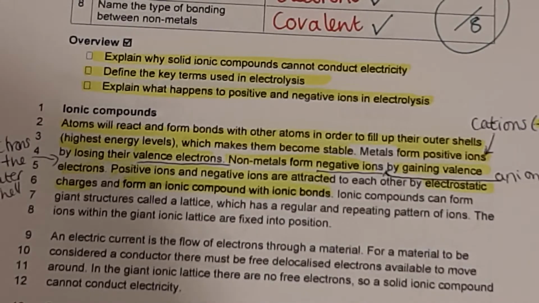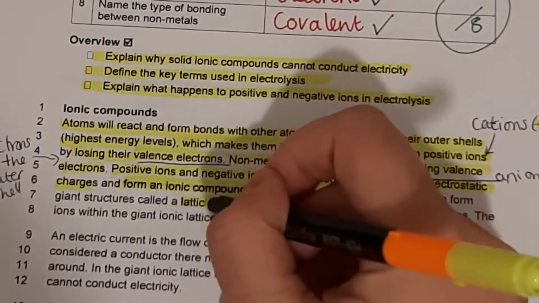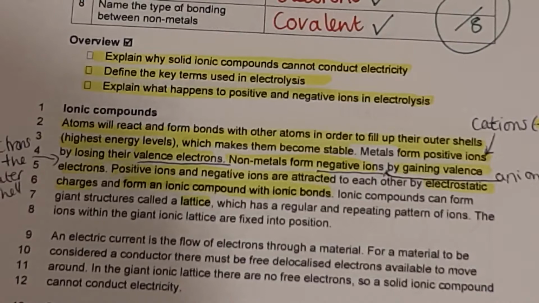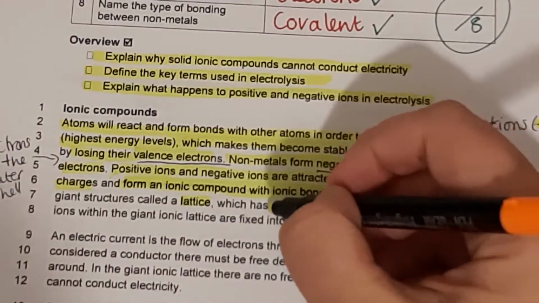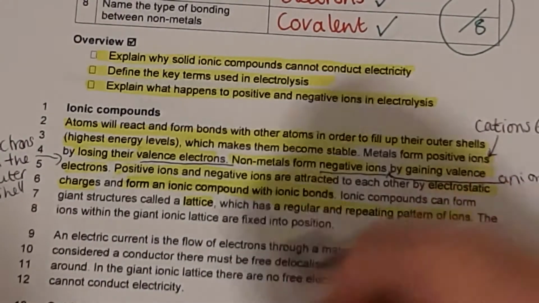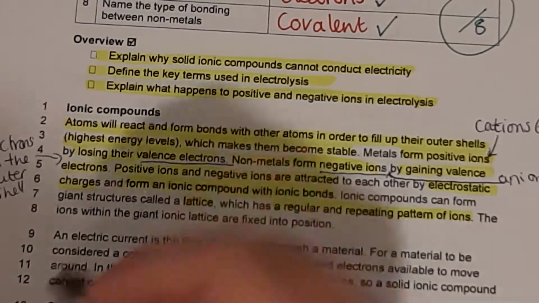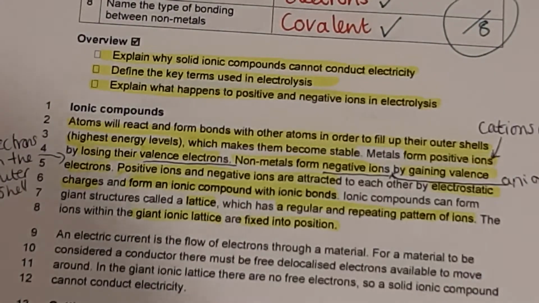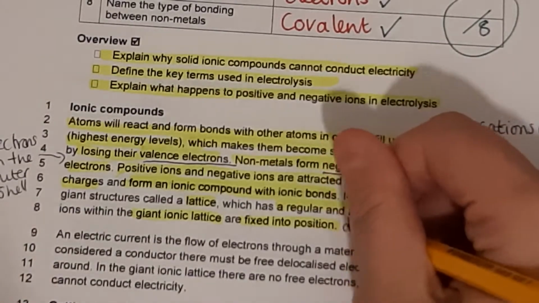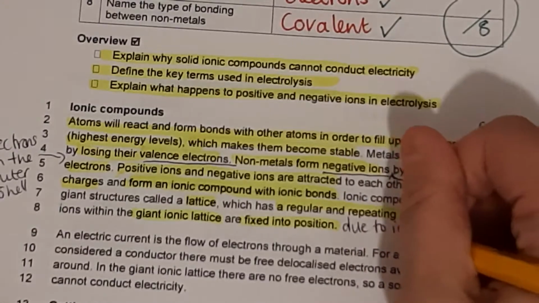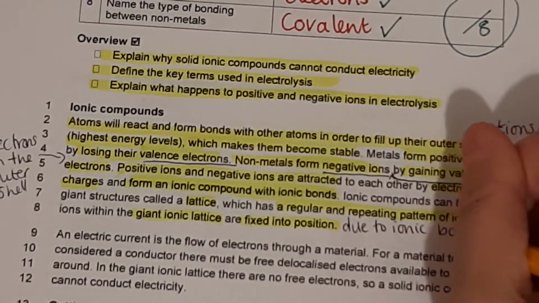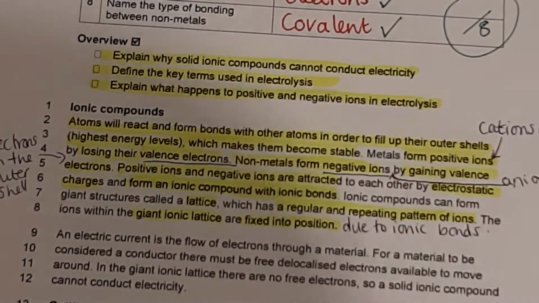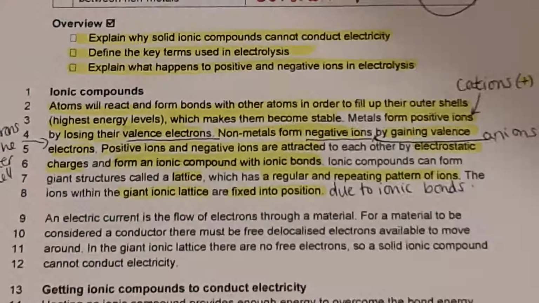Ionic compounds can form giant structures called a lattice, also known as a giant ionic lattice, which has a regular and repeating pattern of ions. The ions within the giant ionic lattice are fixed into position, and that is because of the ionic bonds, which are very, very strong bonds.